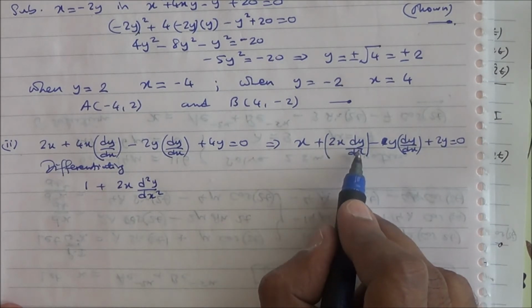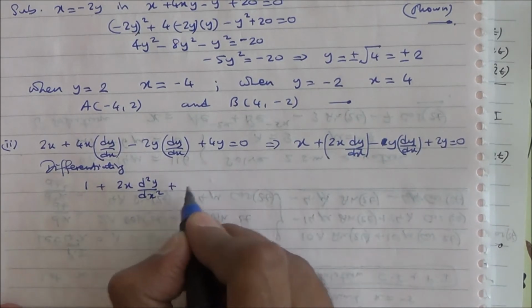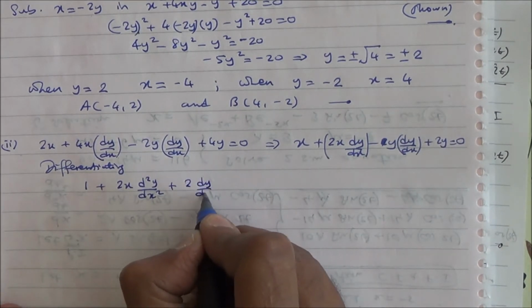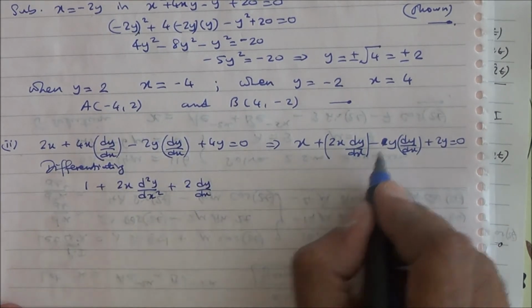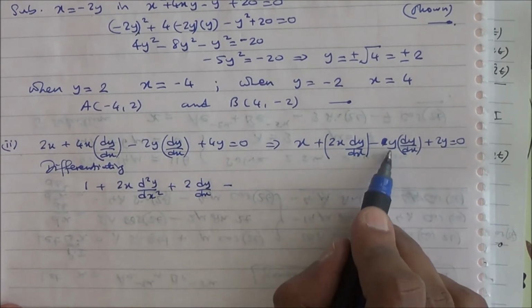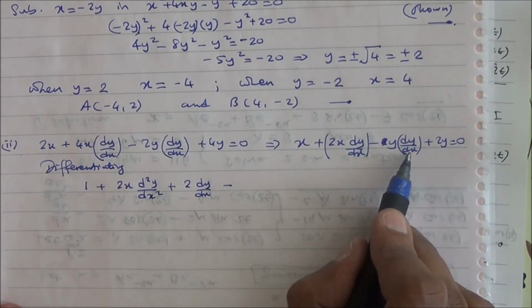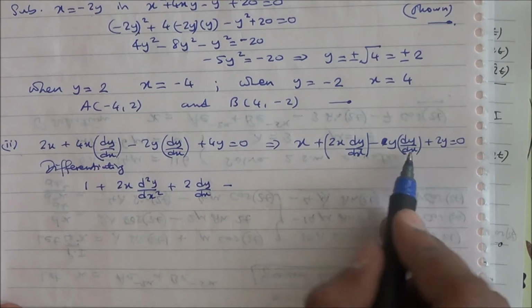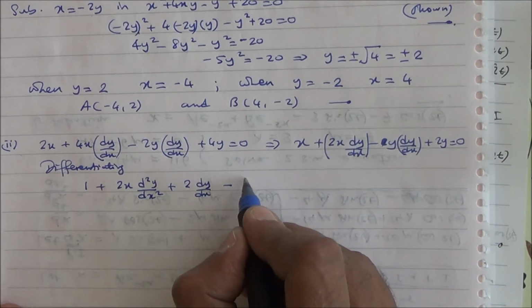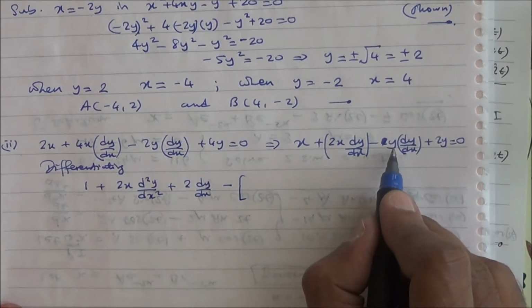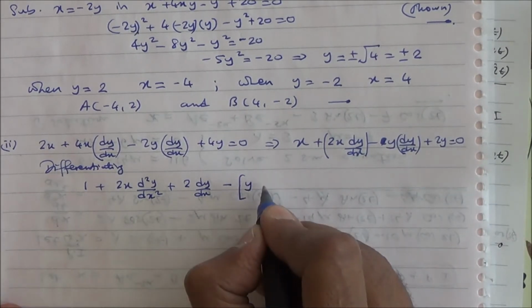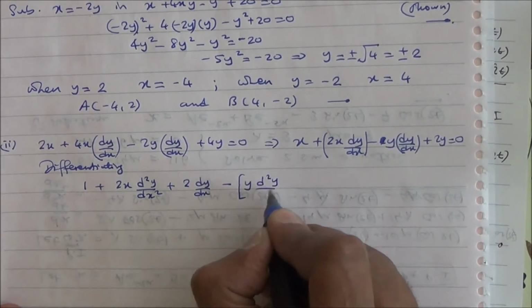plus, now you take this times the derivative of that. So dy by dx times 2, so plus 2 dy by dx, minus, we can take y times the derivative of dy by dx, product rule again, so minus y times d2y over dx squared.